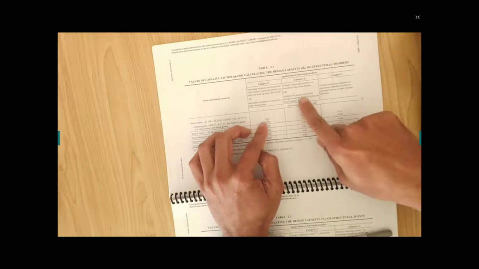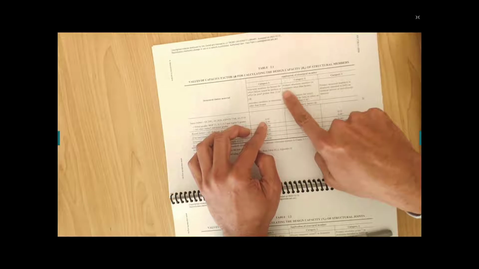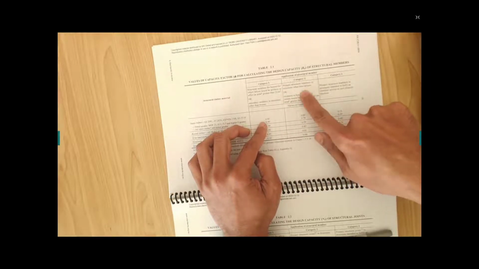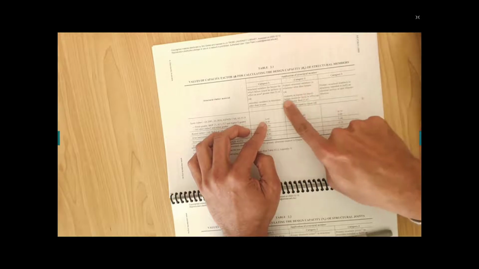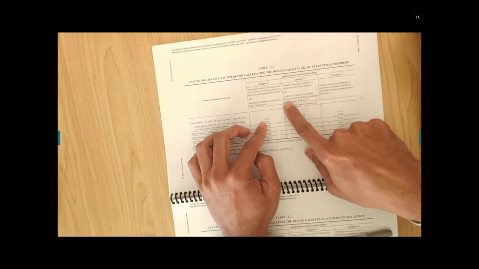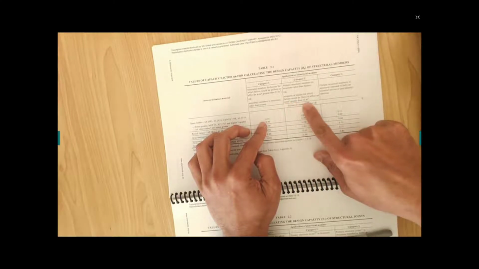Now category number 2 is a little bit more. This is for a primary structural member in structures other than houses, or elements in houses too, for which the failure would be likely to affect an area greater than 25 square meters.